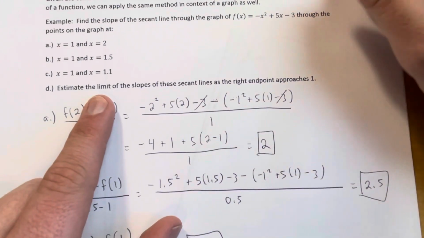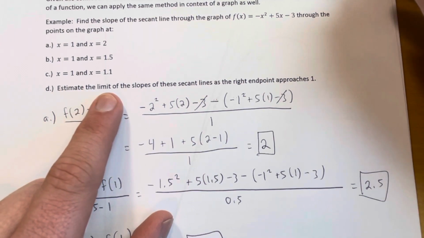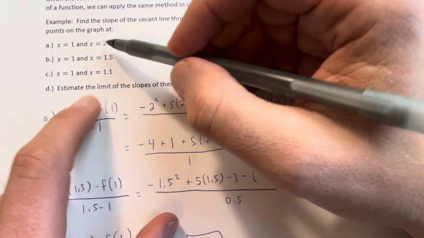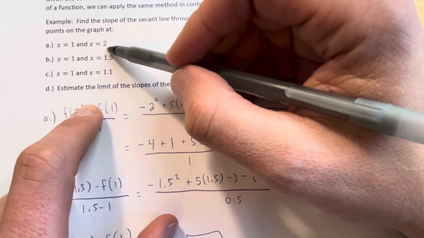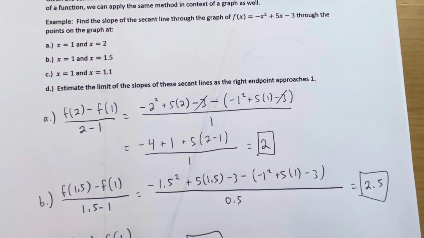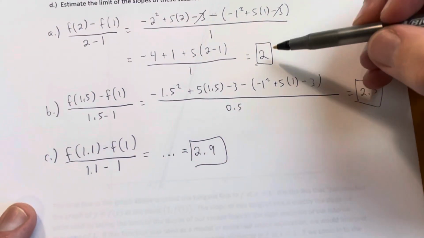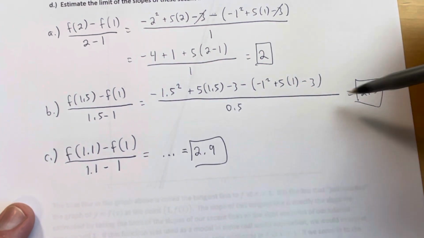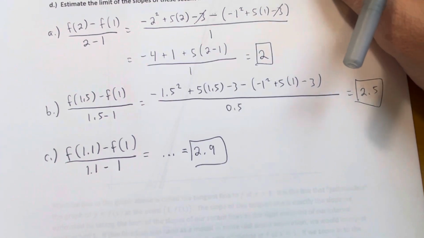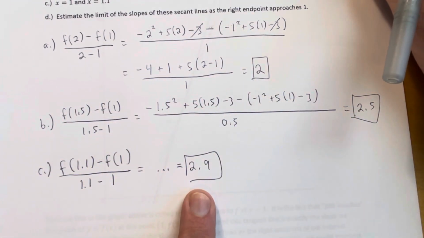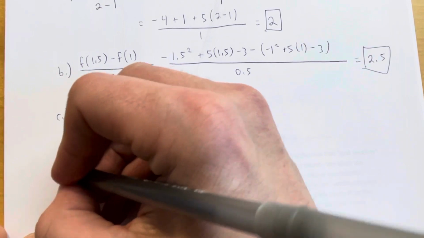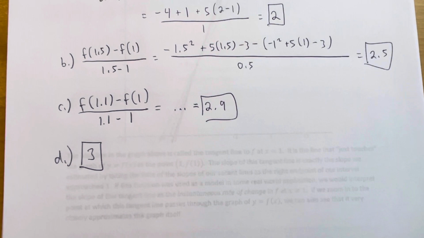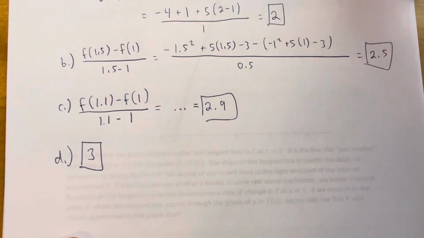So what is this saying? It says estimate the limit of the slopes of these secant lines as the right endpoint approaches 1. So as this number gets closer and closer to 1, what is happening to the slopes of these secant lines? Well, looking at the ones that we have, as that right endpoint gets closer to 1, we get a 2, and then a little bit closer, we get a 2.5, a little bit closer, we get a 2.9. It looks like this number is approaching 3. So just based on parts A through C, my guess would be that that slope is approaching 3.